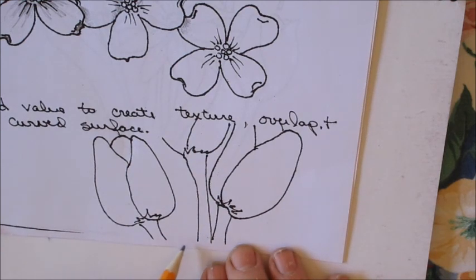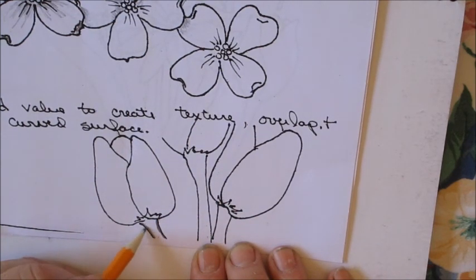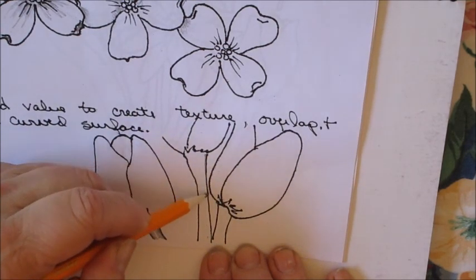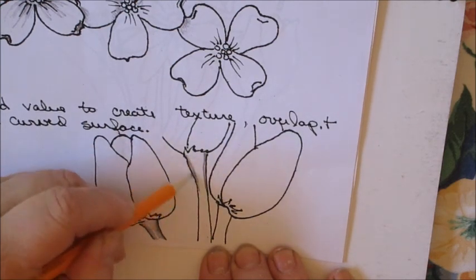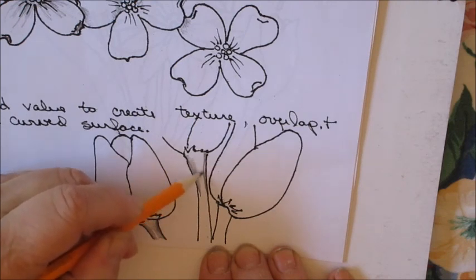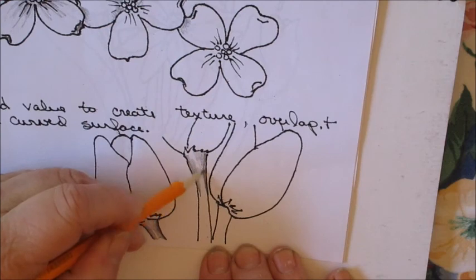Now the stems of a tulip are going to be a cylinder, so think of them as something that has to have a dark edge on both sides, and that it's going to roll forward, and it's going to have a lighter area but not a stripe on it. So I'm going to put a dark value on the outside edge of all my stems, and then it's going to roll to a lighter color in the middle without necessarily a stripe.